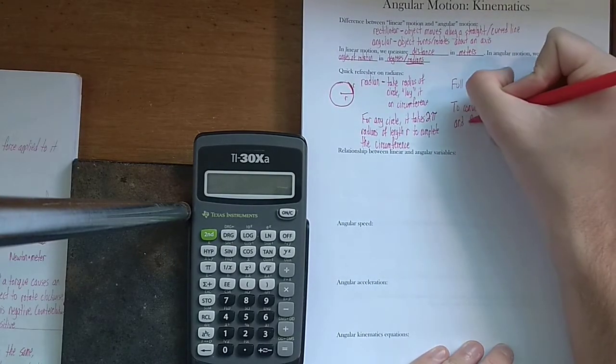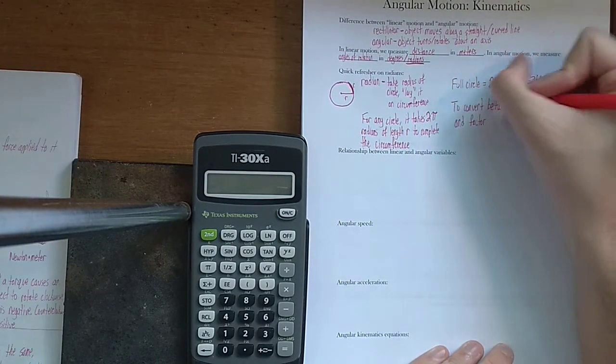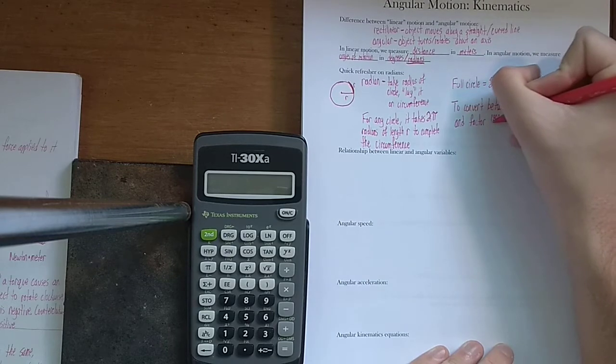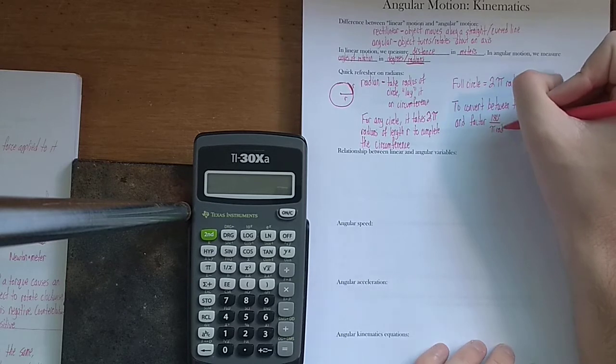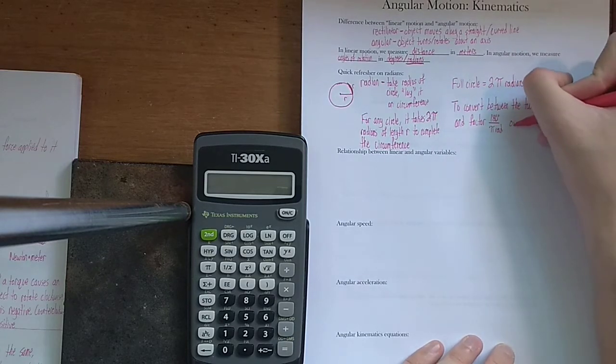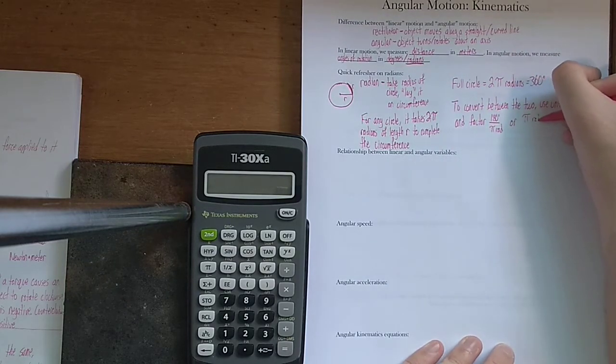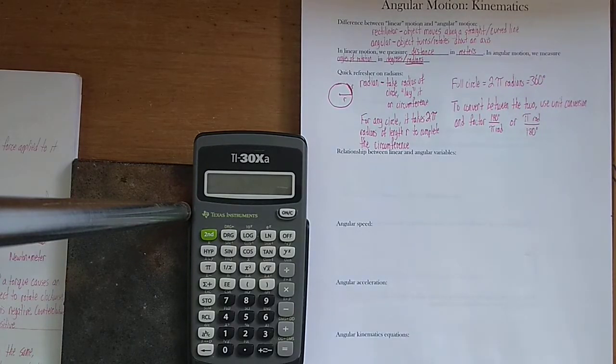And the factor, depending on which way you want to switch, is 180 degrees divided by pi radians. By the way, the abbreviation for radian is rad, or pi rad over 180 degrees. Okay, so that's all a radian is.